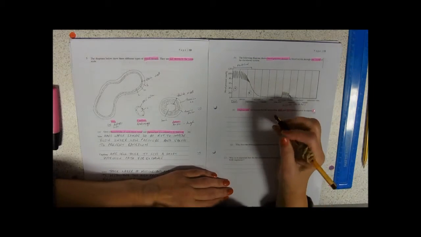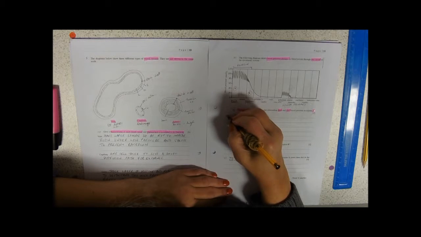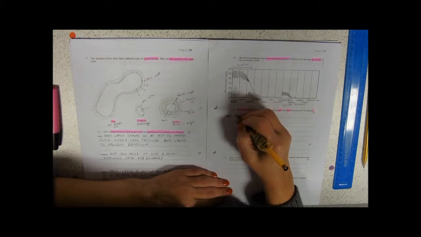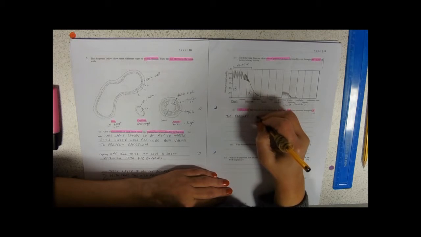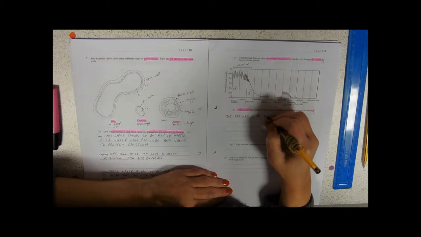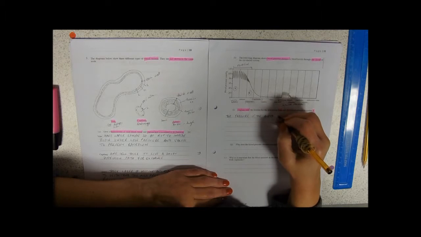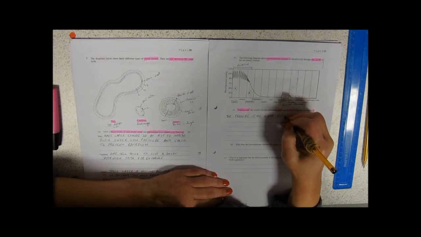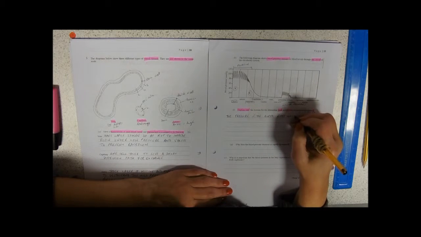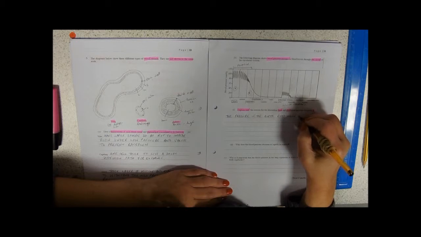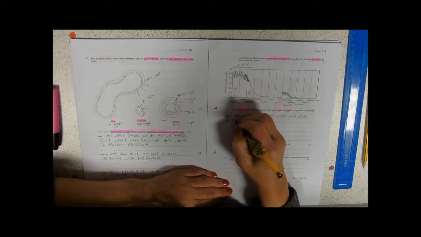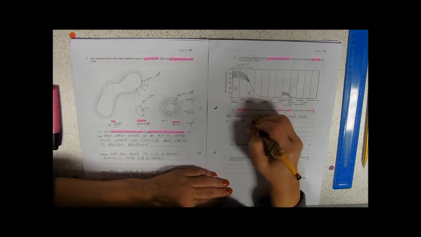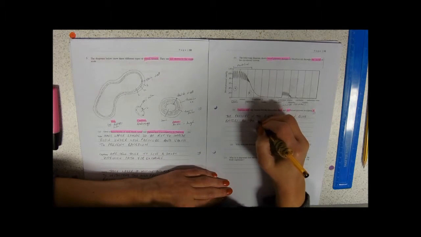So the pressure in the aorta rises when blood enters as the ventricles contract.